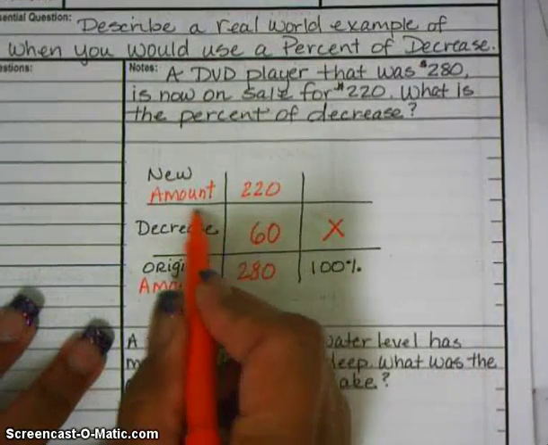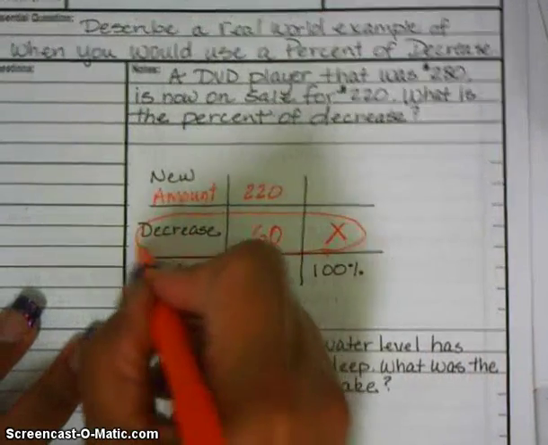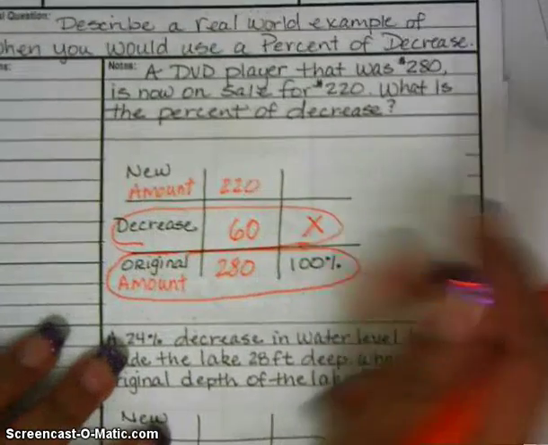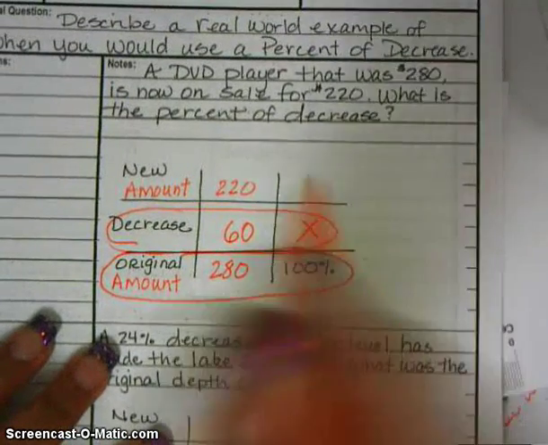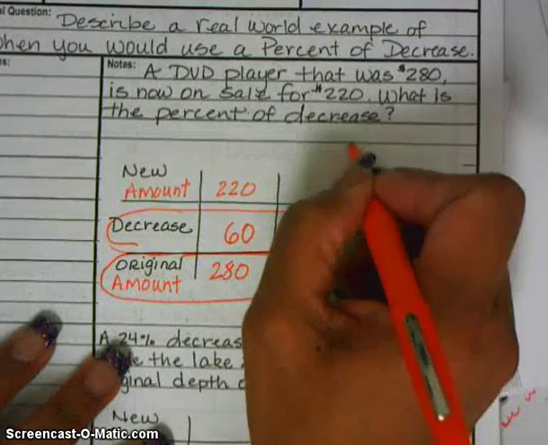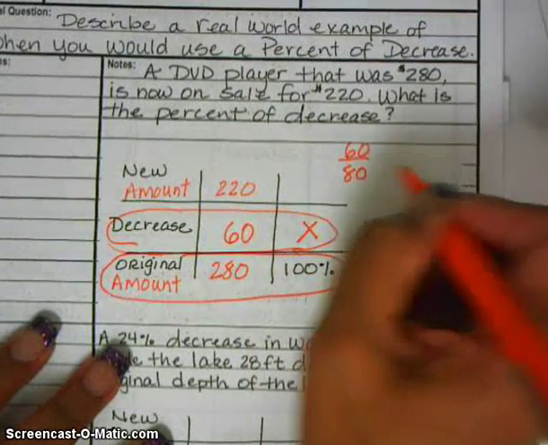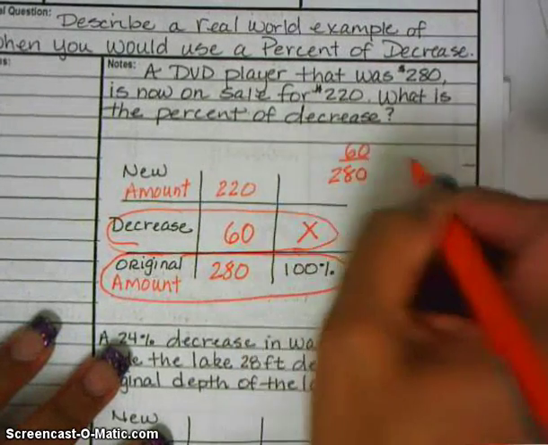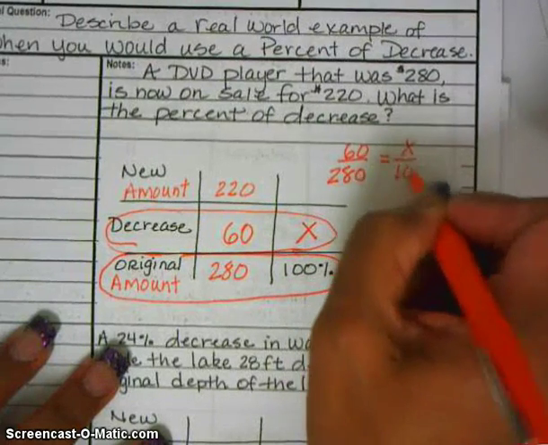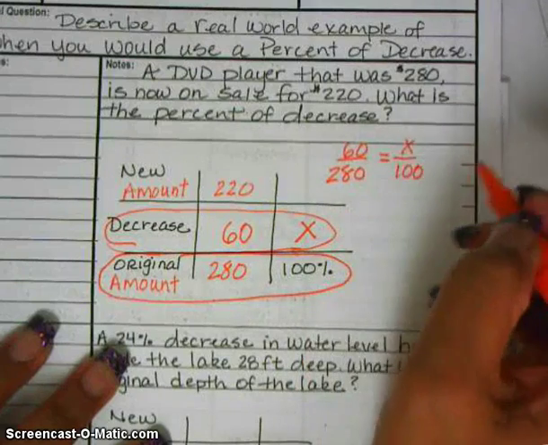So I am going to need the decrease row, so I'm going to circle it, and I'm going to need the original amount. These are the two that I'm going to set up my proportion. So I'm going to go 60 over 280 is going to equal X over 100. Now remember, we cross multiply and we divide.